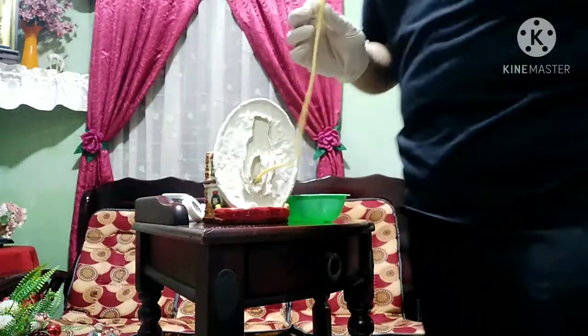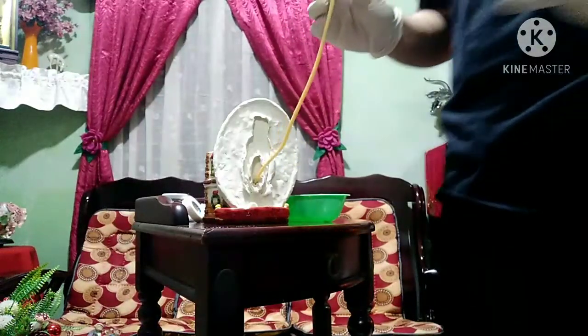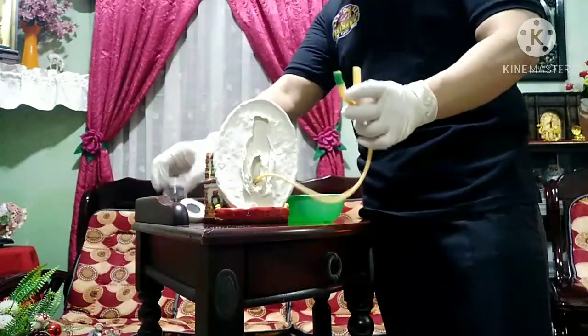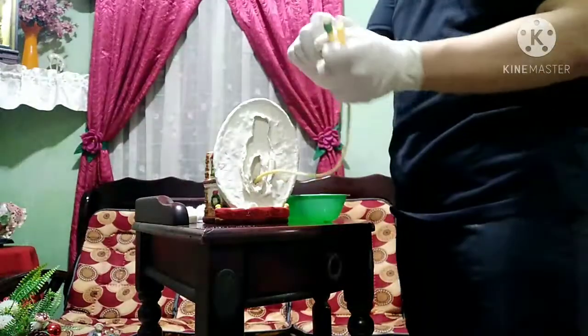Then 20 po is obtain urine specimen in a sterile container if ordered po. So, magko-contain po tayo ng specimen po. So, ito po yung container.